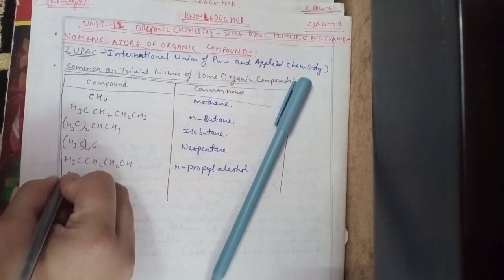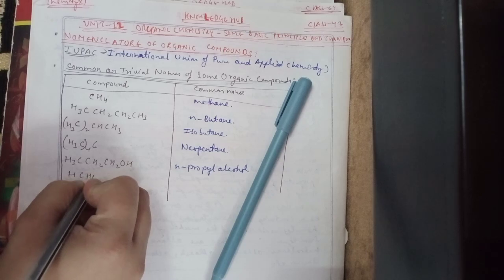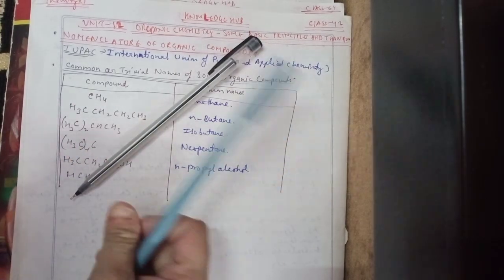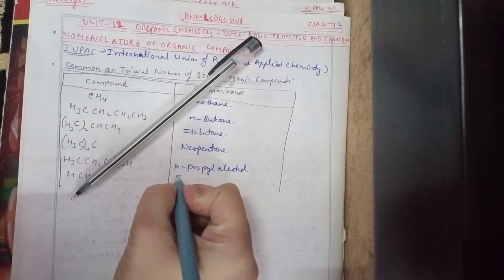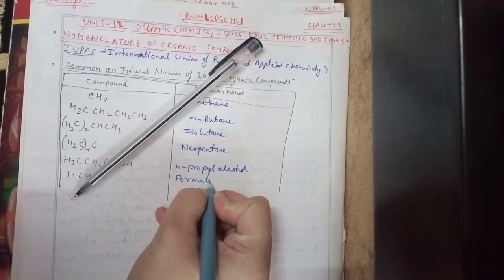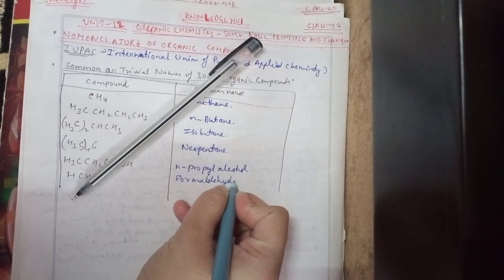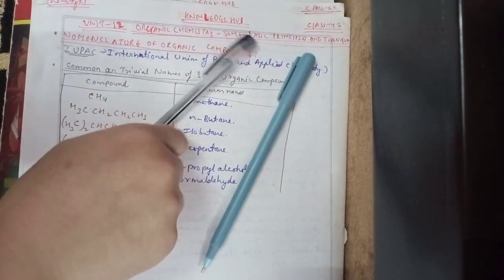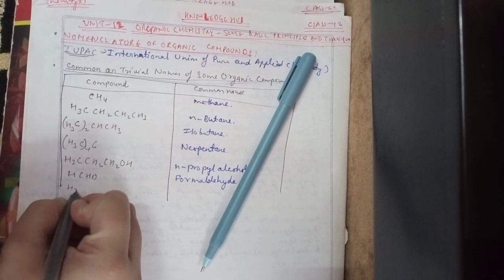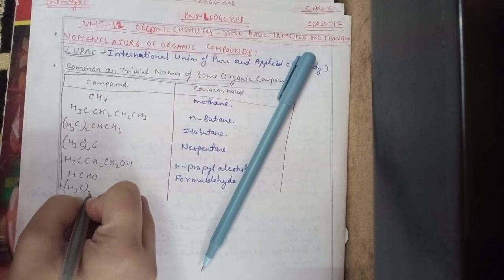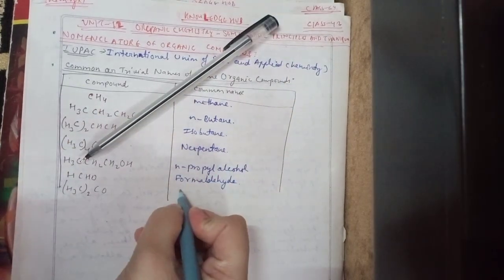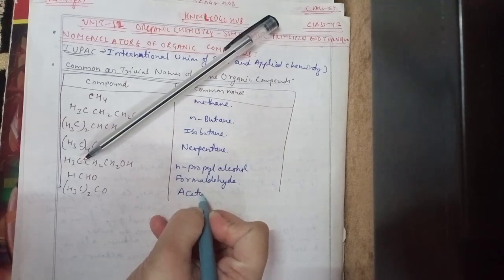Next is HCHO, that is formaldehyde. Next is CO, that is acetone.